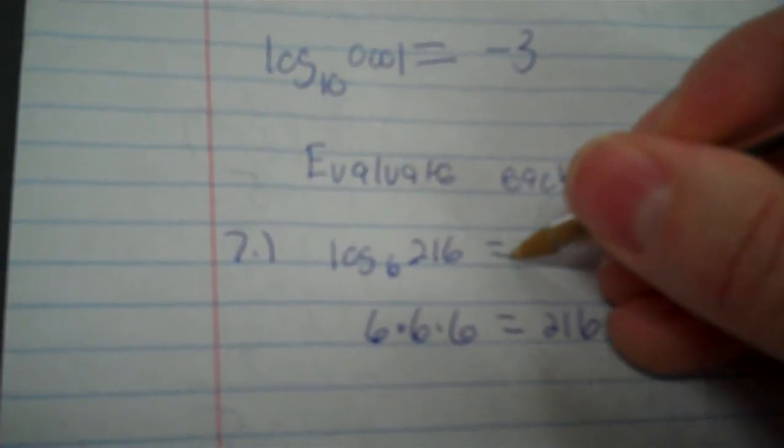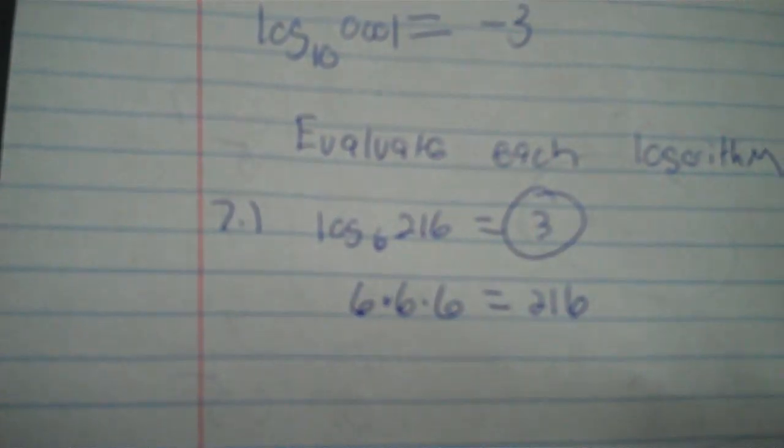Okay, so number 7, we have log base 6 of 216. You've got to figure out how many 6s it takes to multiply to 216. Let's see what that is. 6 times 6 times 6, okay, 216. So that would be 3. There are 3 factors of 6, so it's equal to 3. 3 is the answer. Number 8, log base 5 of 625 equals, so 5 times 5 is 25.